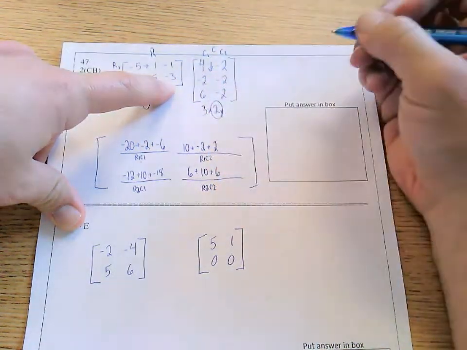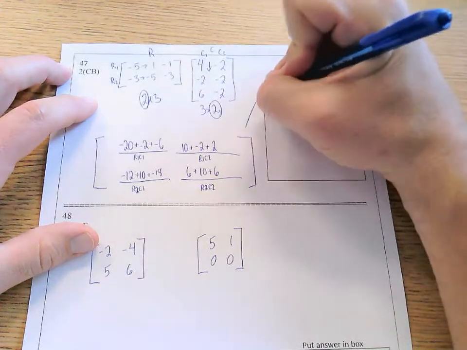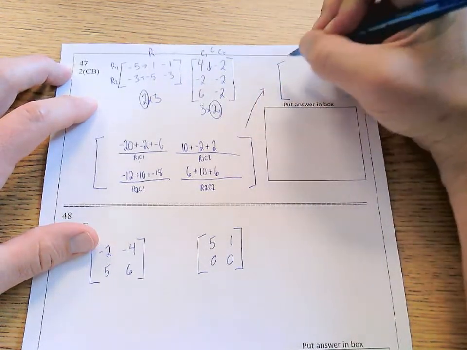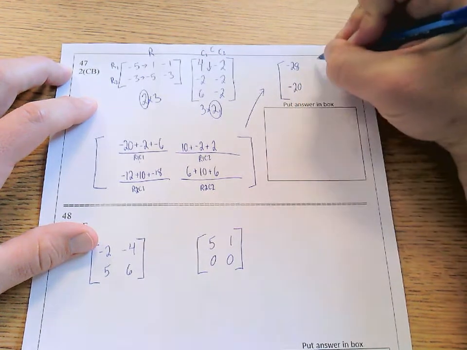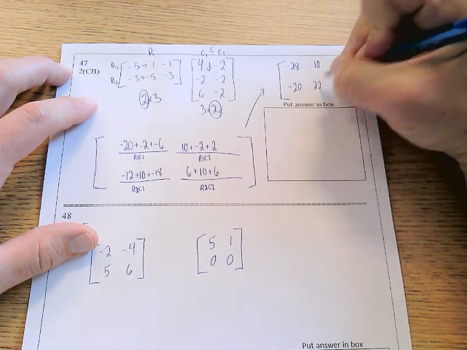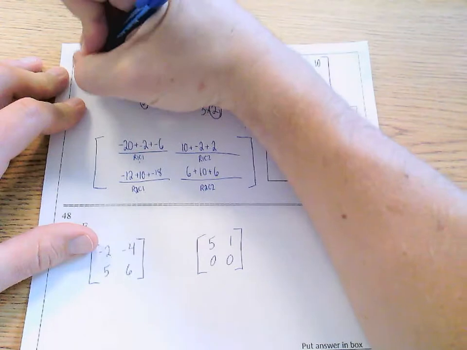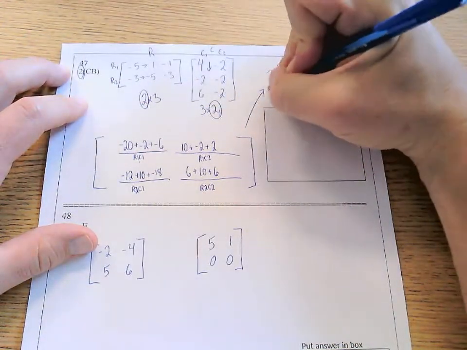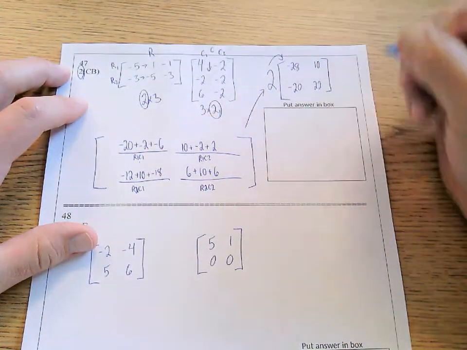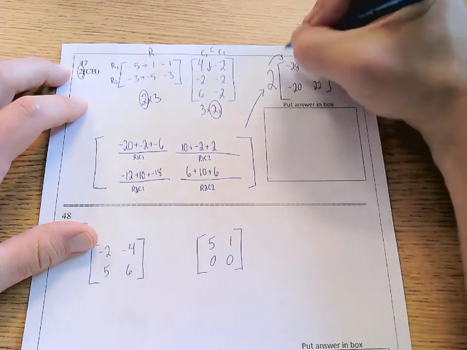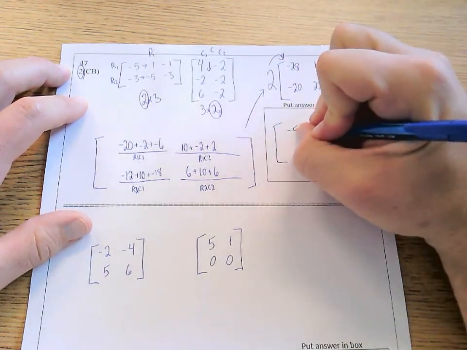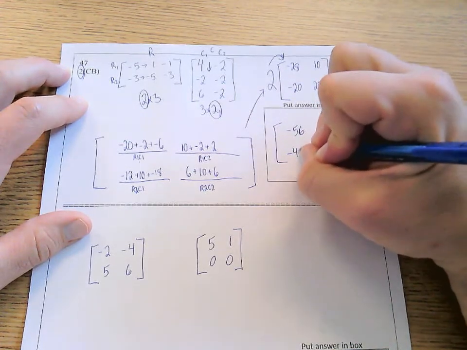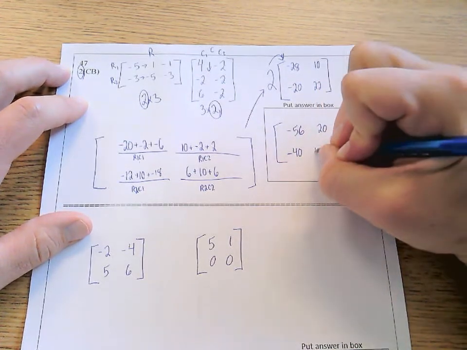Alright, so I ran out of room here. I'm going to write up here. So this gives me -28, -20, 10, and 22. Now remember this 2 that's out here? We are going to scalar multiply it into the actual matrix. So my final answer: -56, -40, 20, and 44.